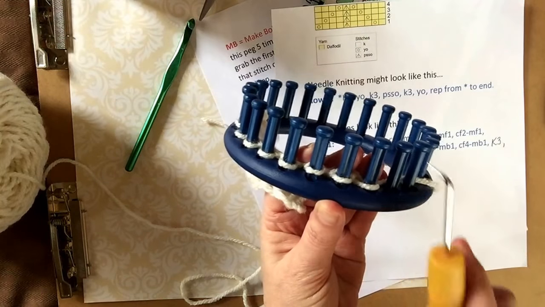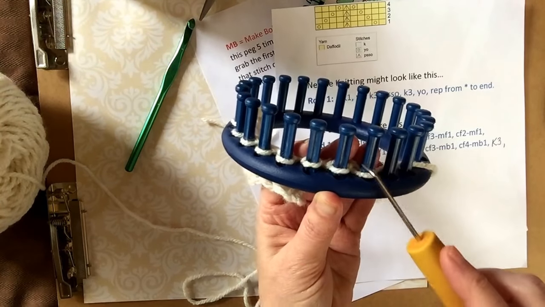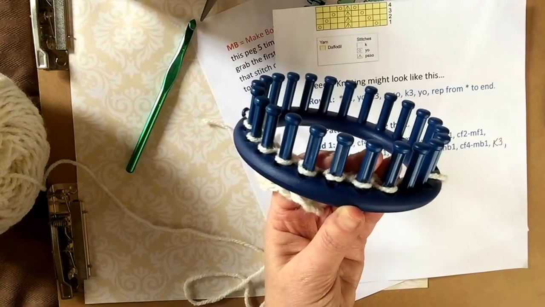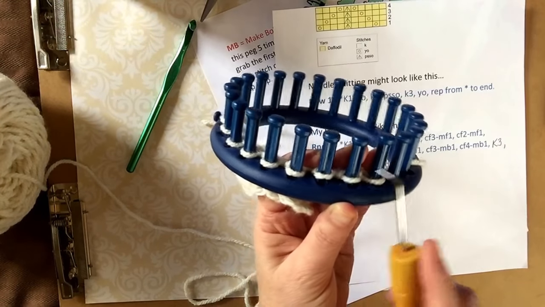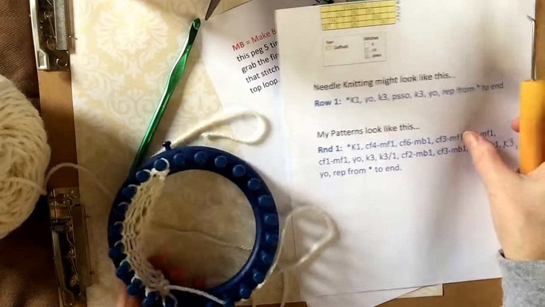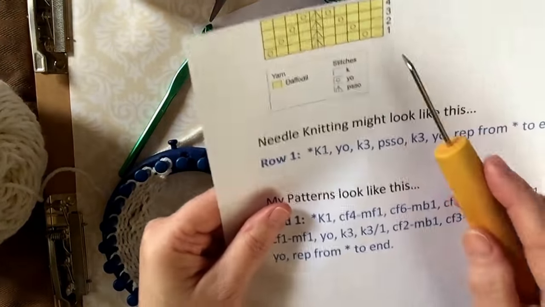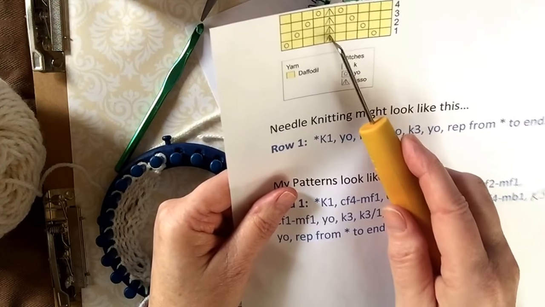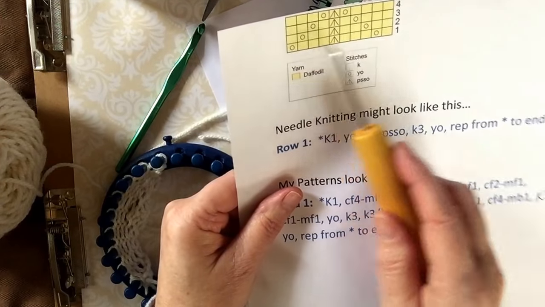They would just shove their stitches to the side, do their yarn over, and have one stitch increase. We can't do that. So we have to move all these stitches out of our way, and that means we have to go from here all the way over here to this PSSO. We have to do that PSSO to make room for these yarn overs.